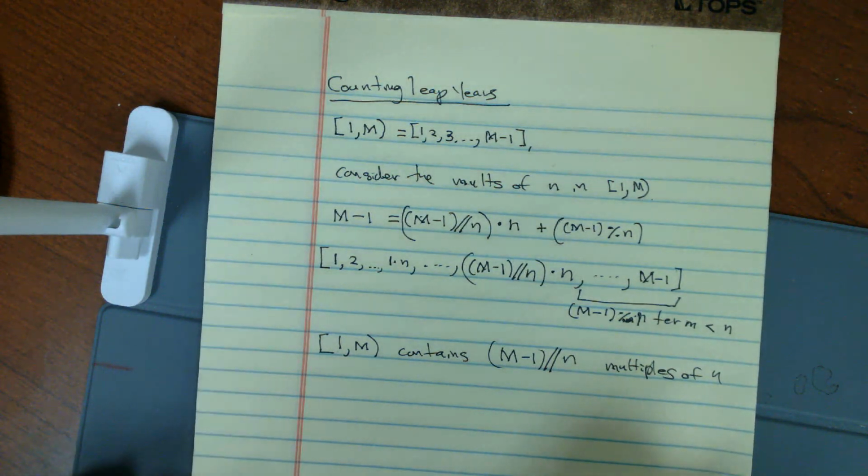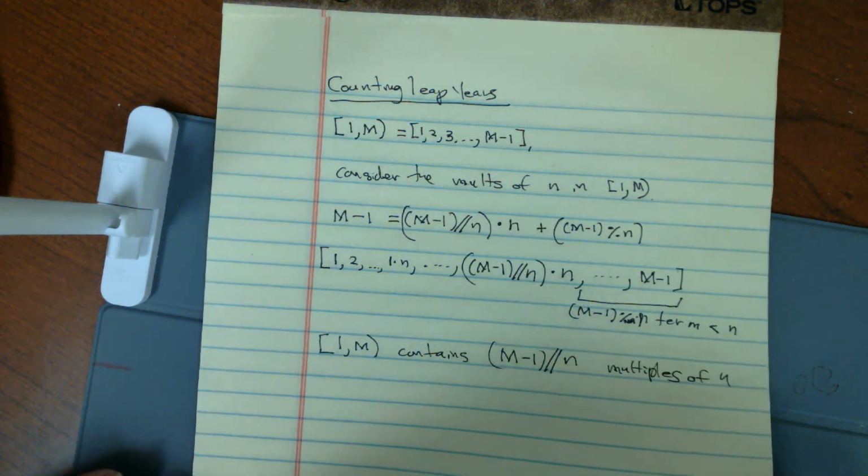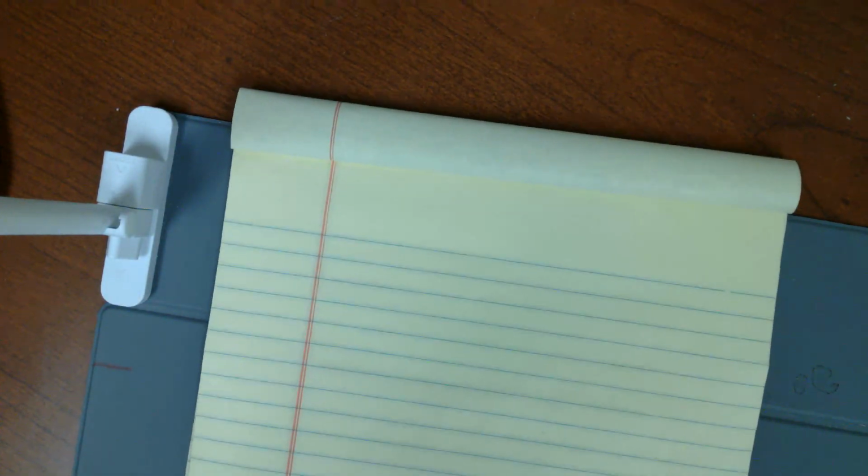Okay, so take that, put it in your pocket. And what are we going to do with it?